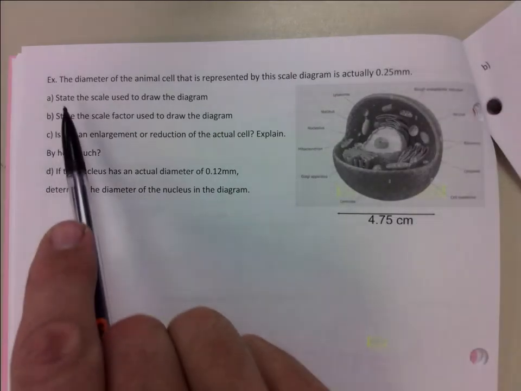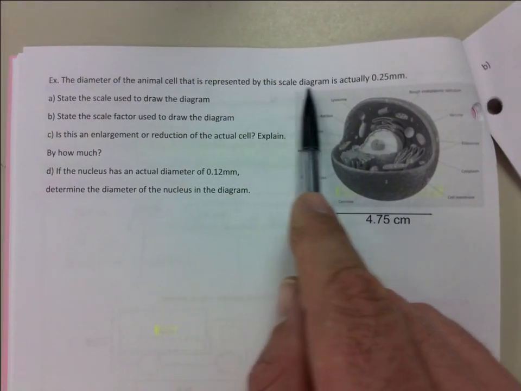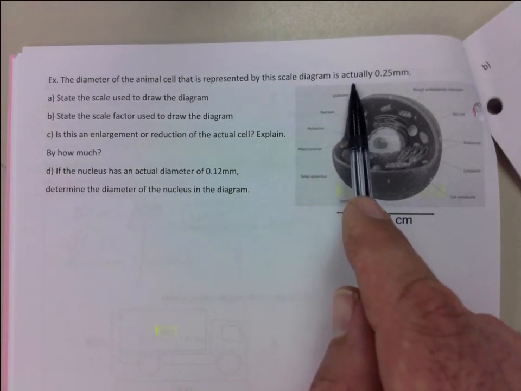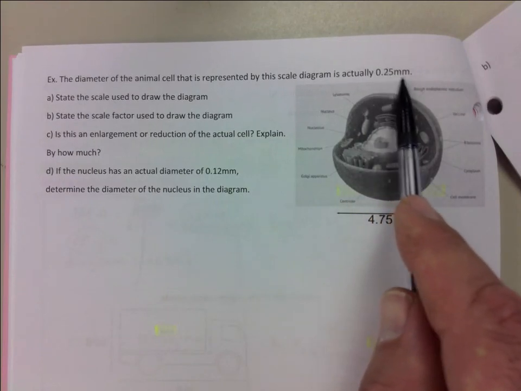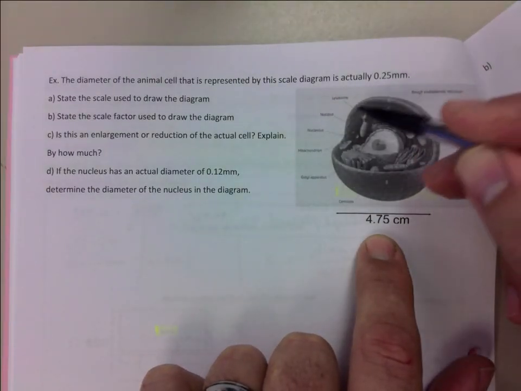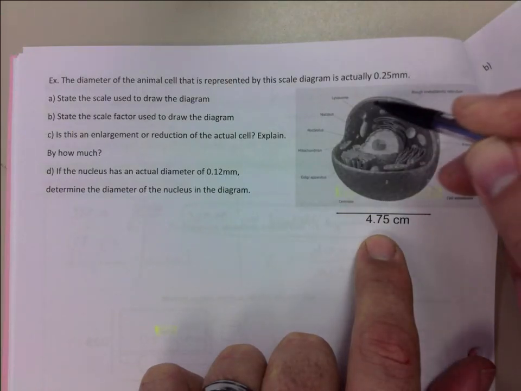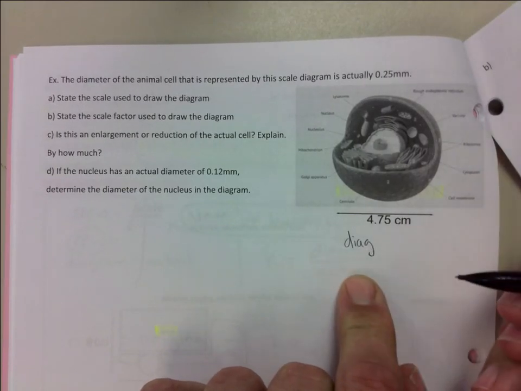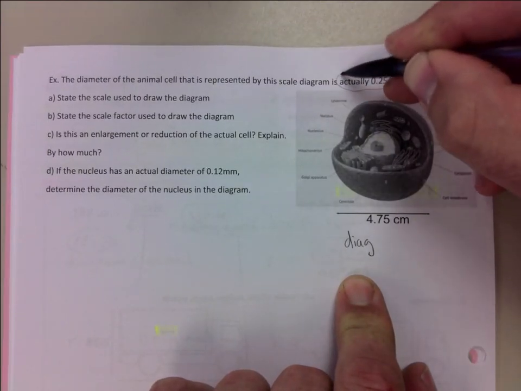Example: the diameter of an animal cell is represented by the scale diagram and is actually 0.25. So this is what in our wording, diagram or actual? This is the diagram. Anything you see on this is the diagram. And this is actual, so that's the actual diameter.